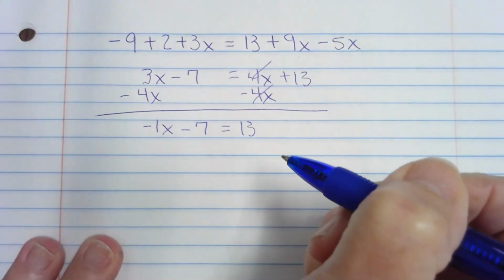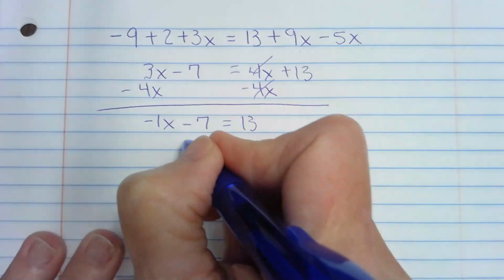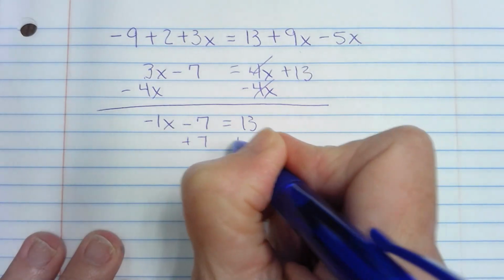Now we've got a two-step equation. I'm going to add 7 to both sides.